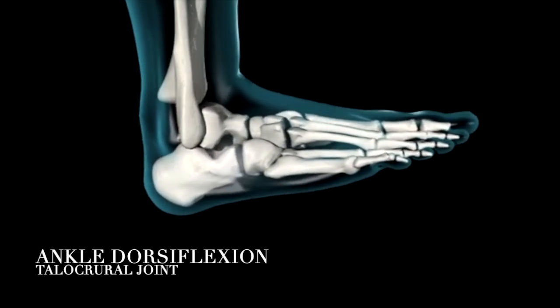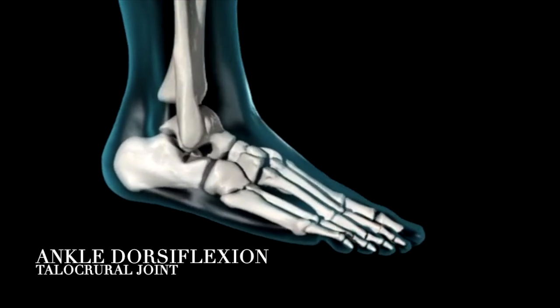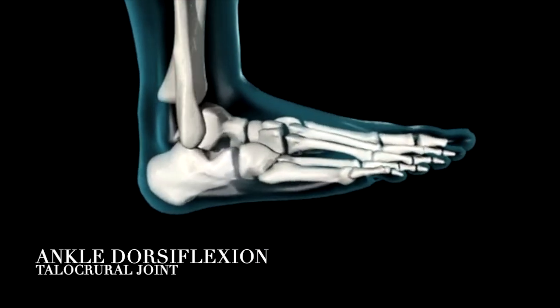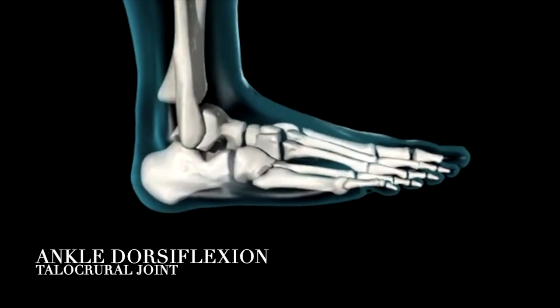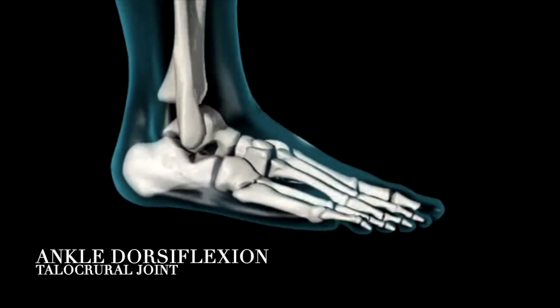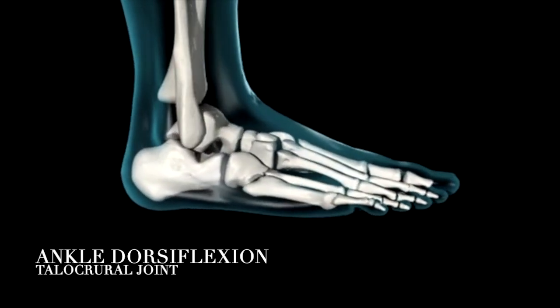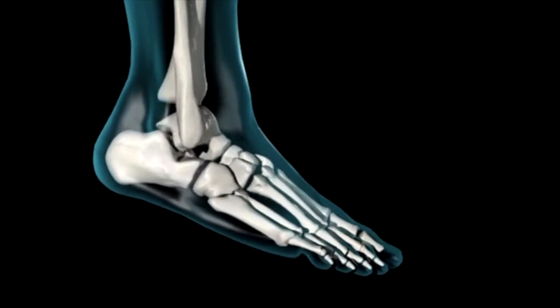The ankle is a synovial hinge joint composed of the tibia, fibula, and talus. During ankle dorsiflexion, the wider anterior part of the talus rolls forward and slides posteriorly into the ankle mortise, increasing stability and tightening the surrounding ligaments. The joint angle decreases during dorsiflexion.